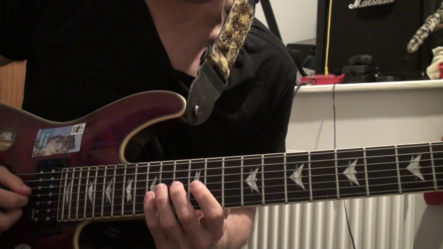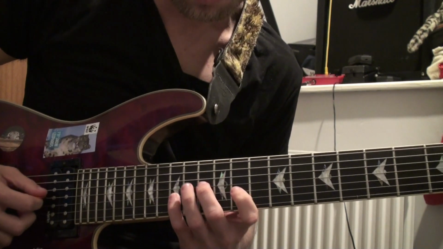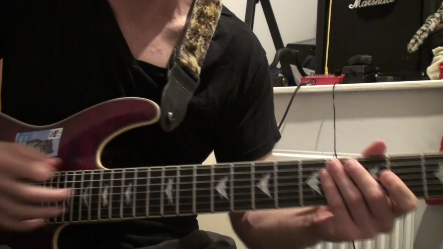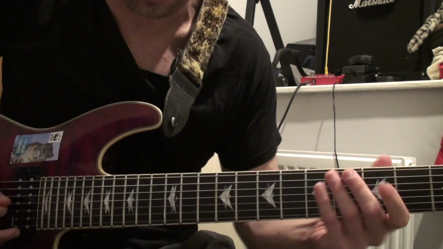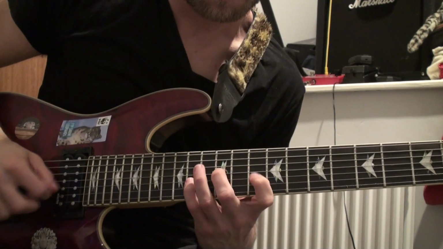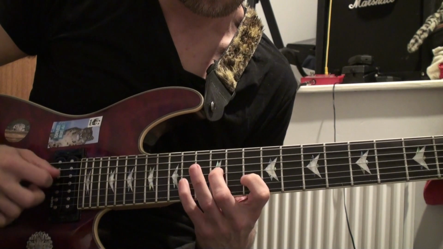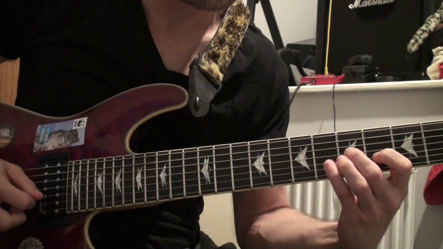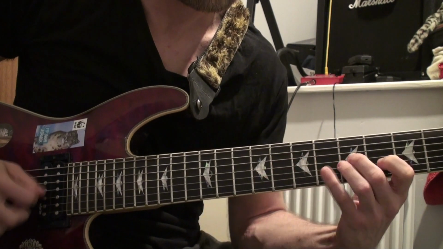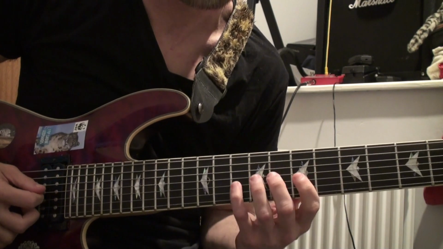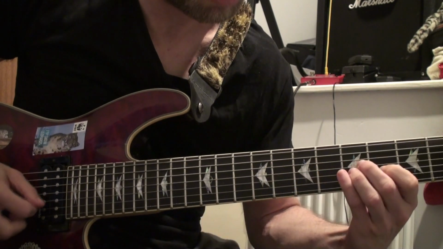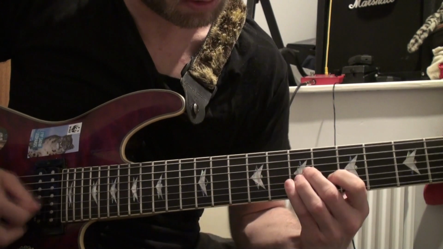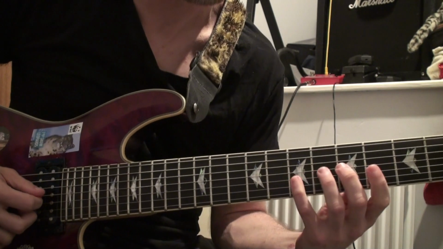I find it's easier higher up because the frets are thinner, so the space is more narrow, but down there it's quite wide, so it's easier to actually mess up the riff down there, but whatever. You can just pick anywhere you want, as long as you play the riff right. I'll play the riff wrong. See that, I messed it up. You still have to play it correctly.